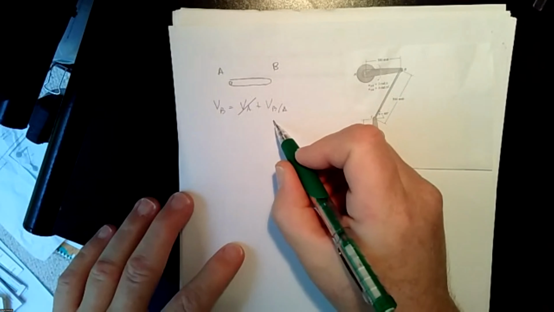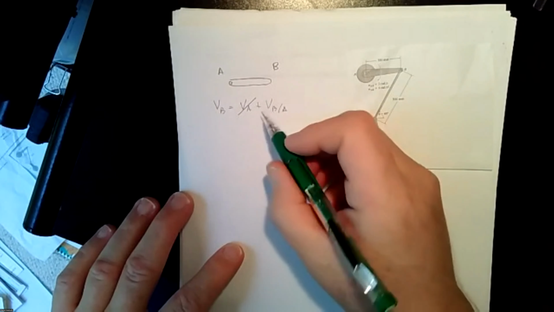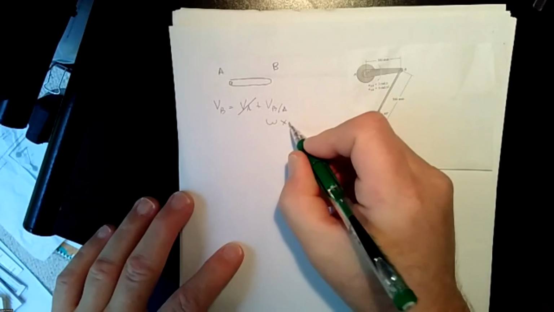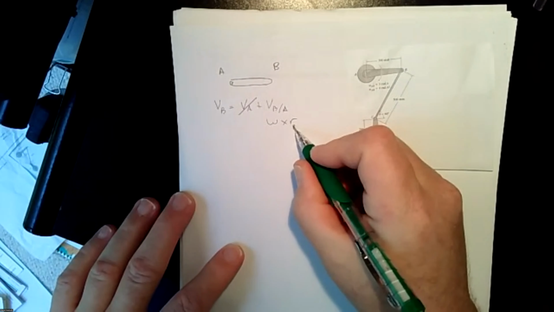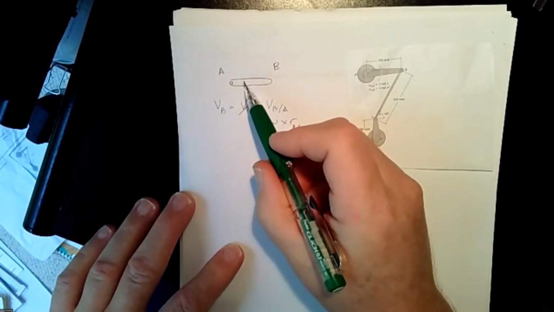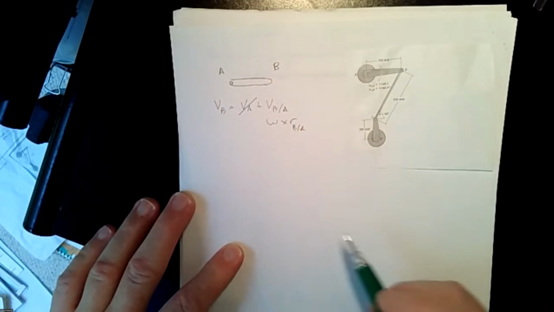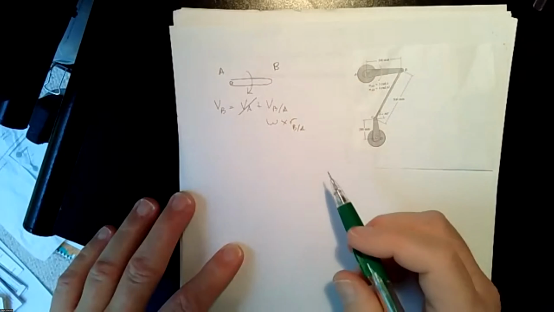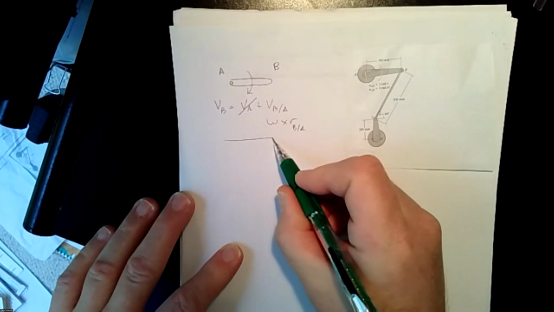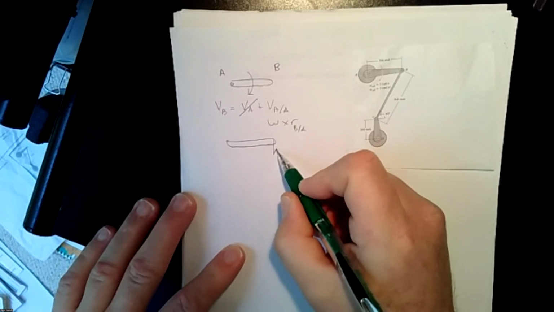We've defined this as omega cross R. So if we do R B relative to A, we're saying we want to go from A to B. Because we know the direction is going down, we can intuitively know that the velocity vector is just going to be down.